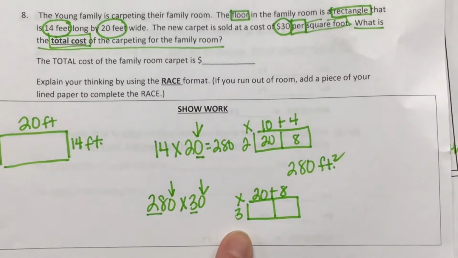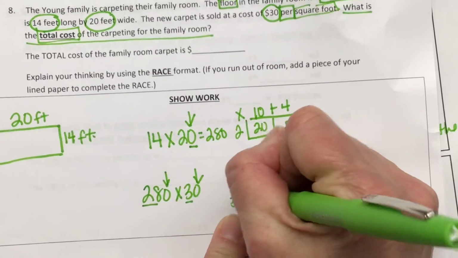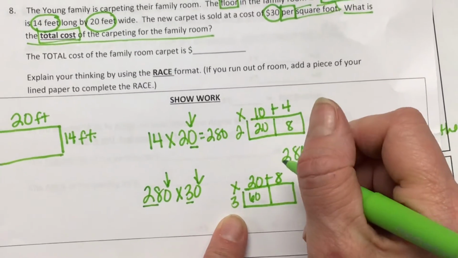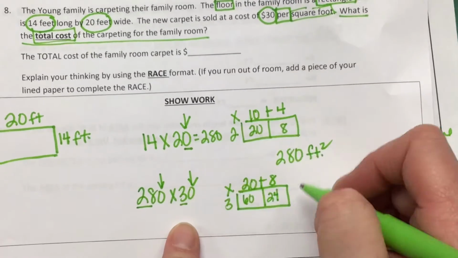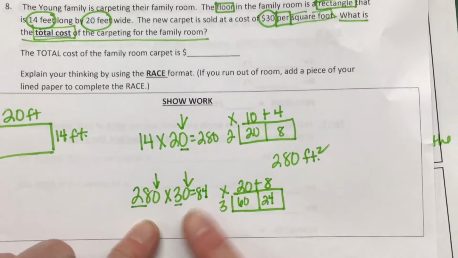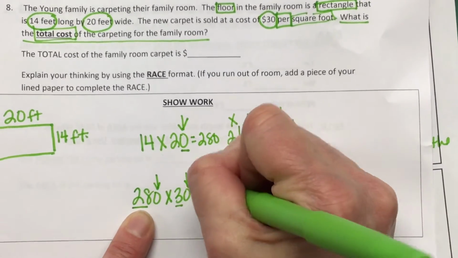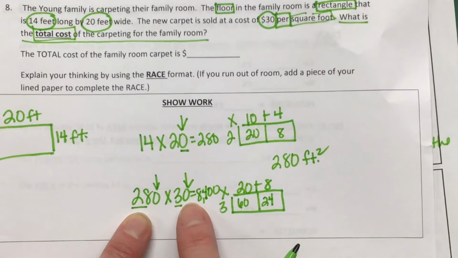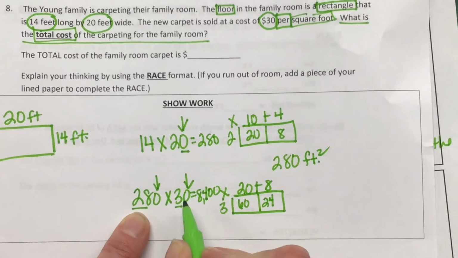Okay? What is 3 times 20? Morgan? 60. What is 3 times 8? 24. Add those together. 84. How many zeros am I adding? 2. I need to add 2 zeros. Do you see it? There's 1 in each factor.